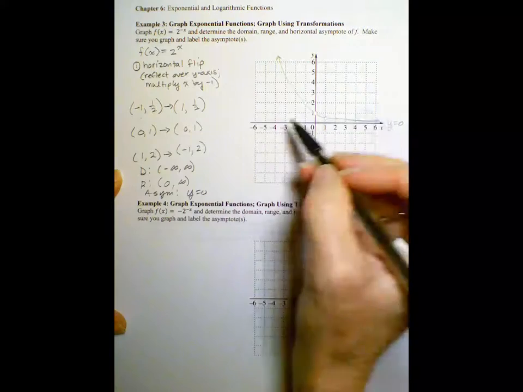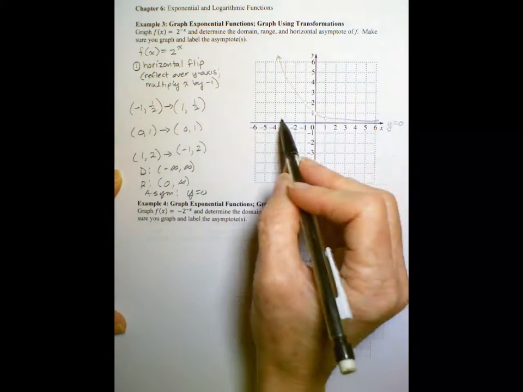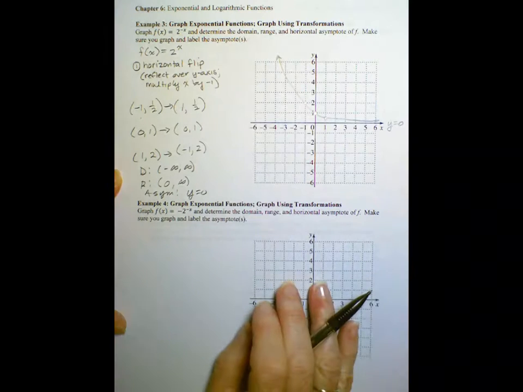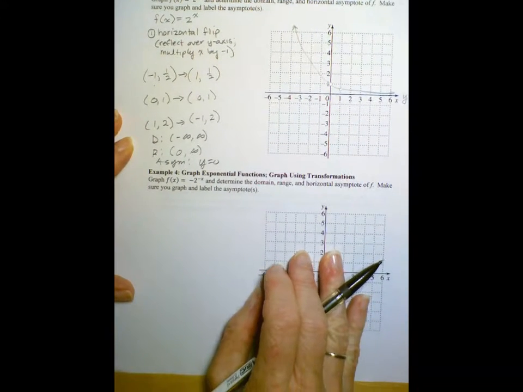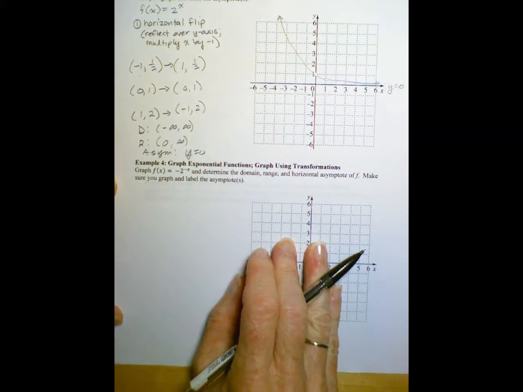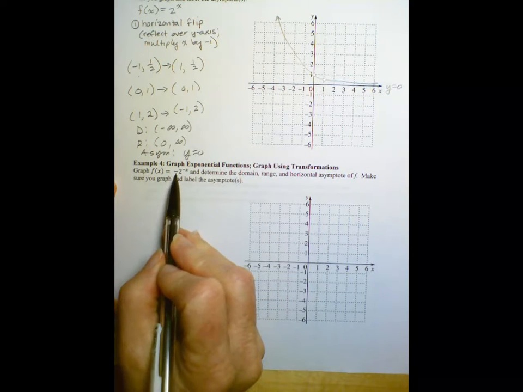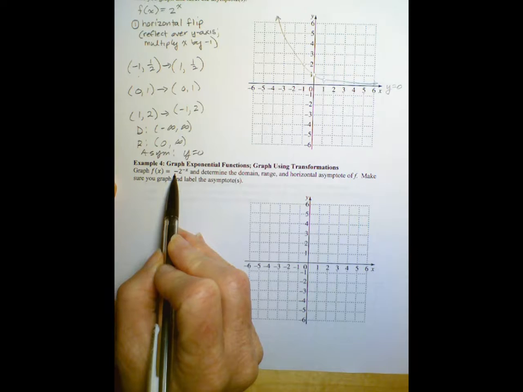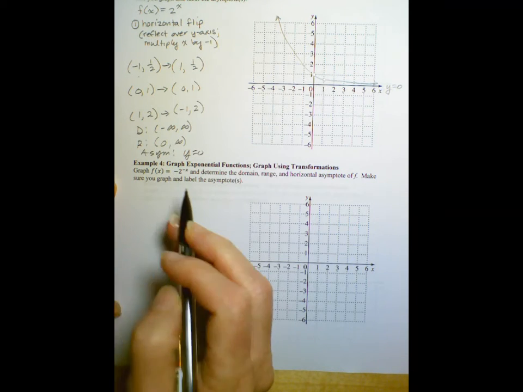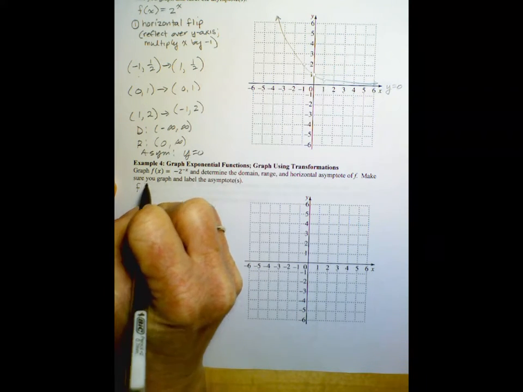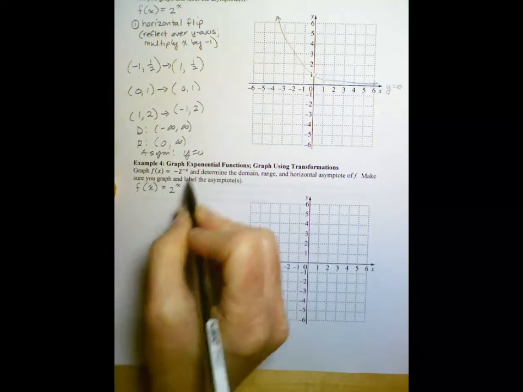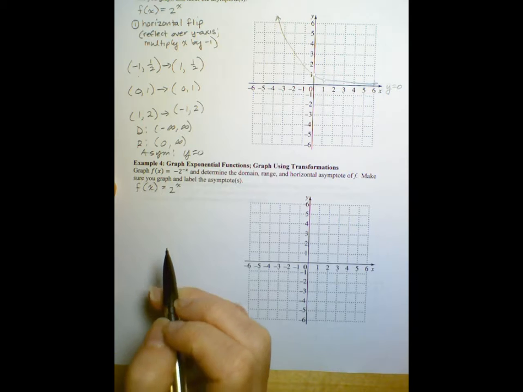It's just that instead of approaching the asymptote as we go to negative infinity, now we're approaching it as we go to positive infinity. So we had a horizontal flip. That was all we saw that time. Let's look at example 4. Now we have, there's that horizontal flip we just saw, but now we have a negative sign outside the function.